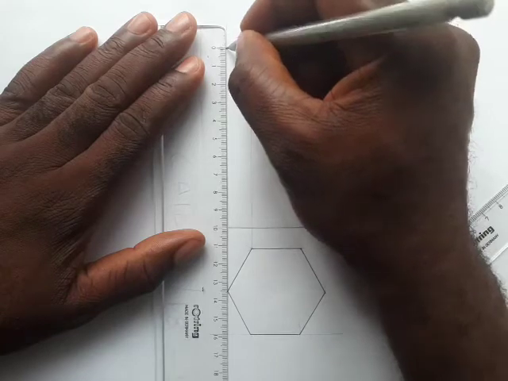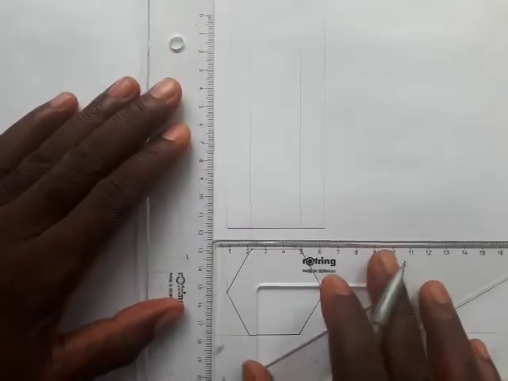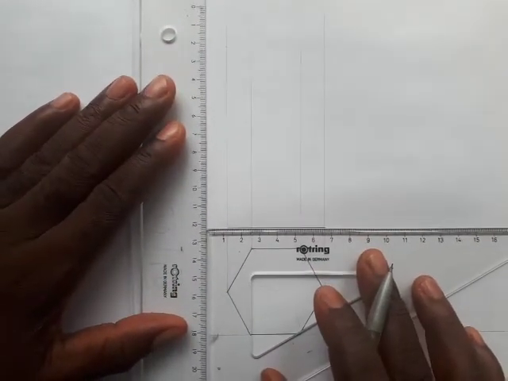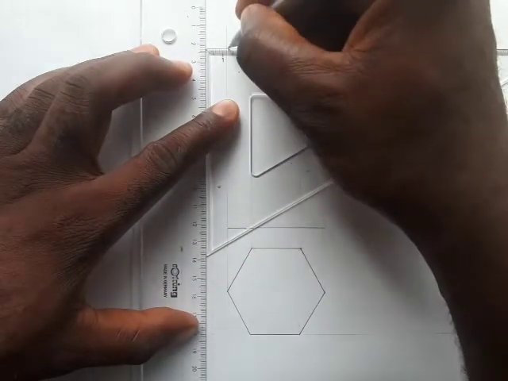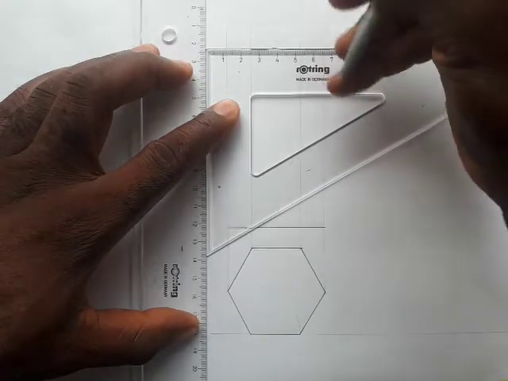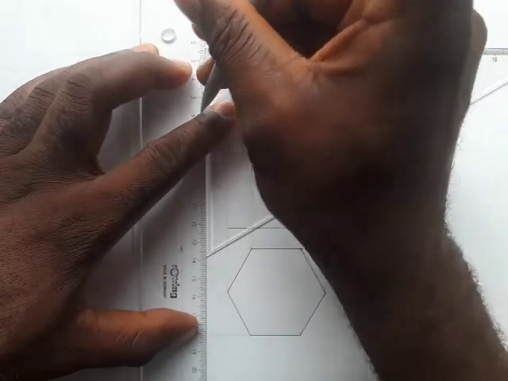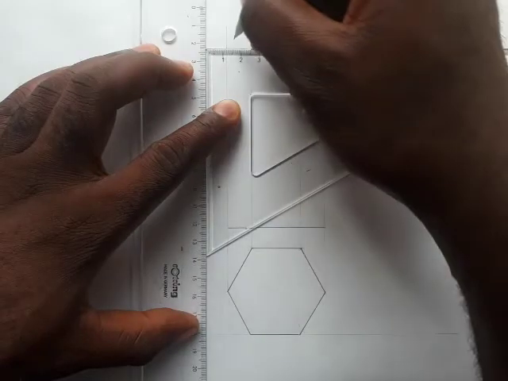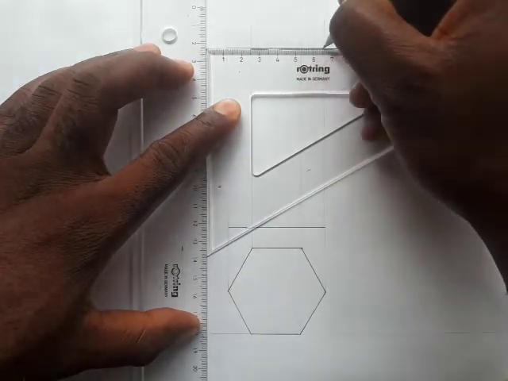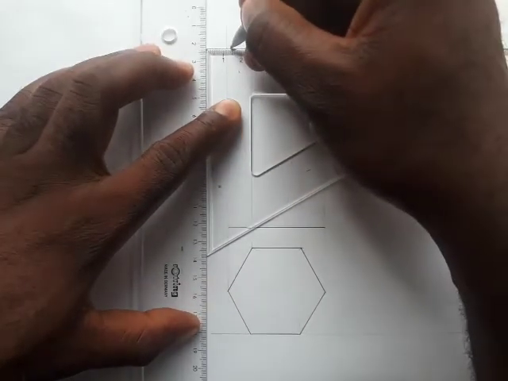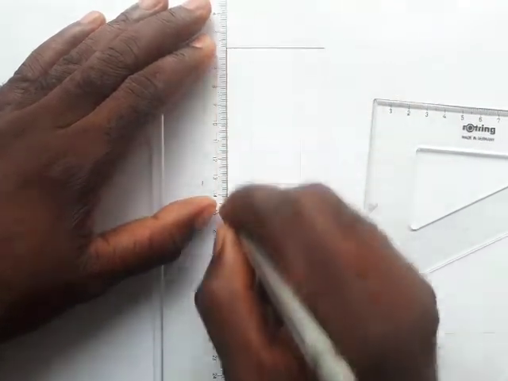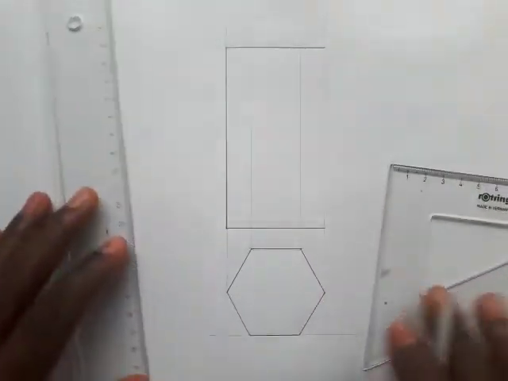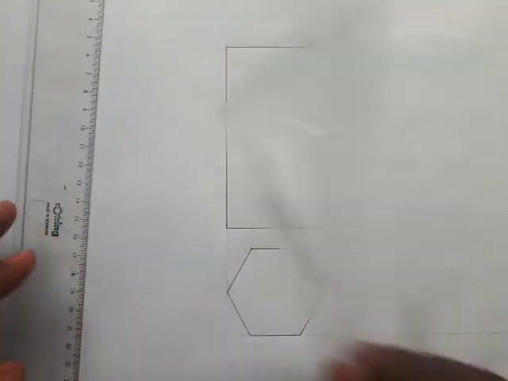That's it there. Okay, so I'm going to align my set square with this horizontal here. I will transfer up, and I will draw this line here. Okay, that's it. I'll draw this thick line. All right, so we have that.